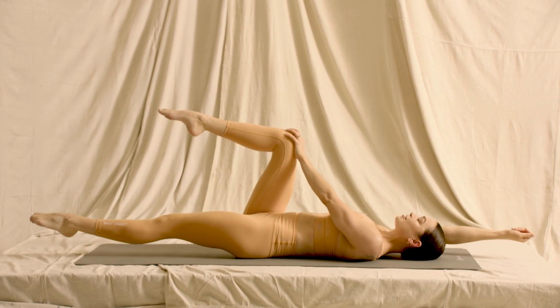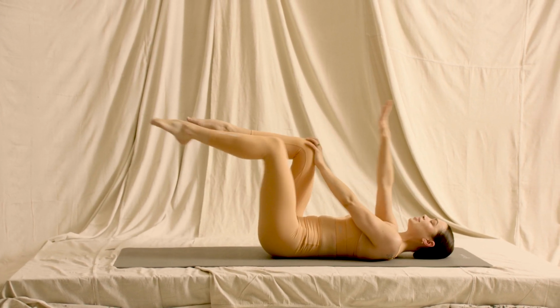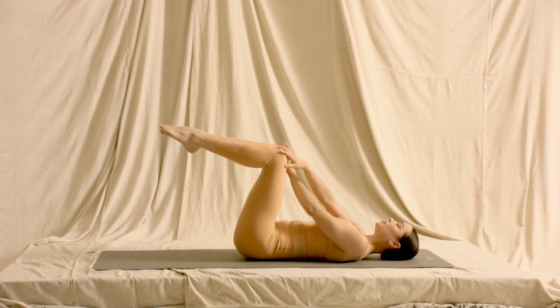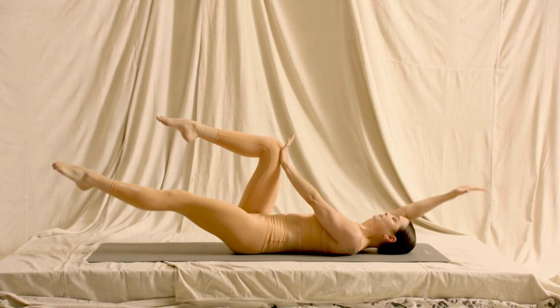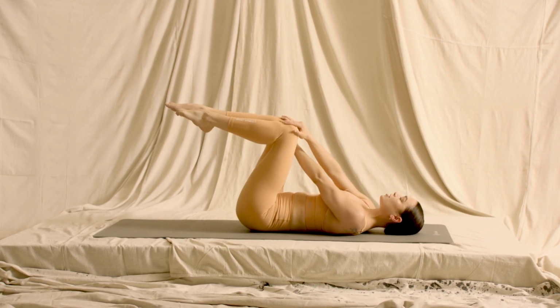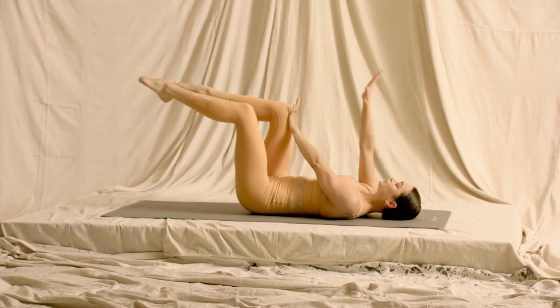Breathing in to extend. Exhale to return home. Breathe in again, nice and long. Exhale. Don't forget to press your opposite hand and knee together. Exhale. And last one, reach as long as you can, imprint, and exhale.